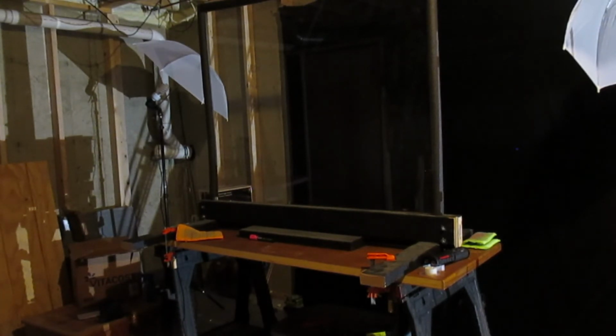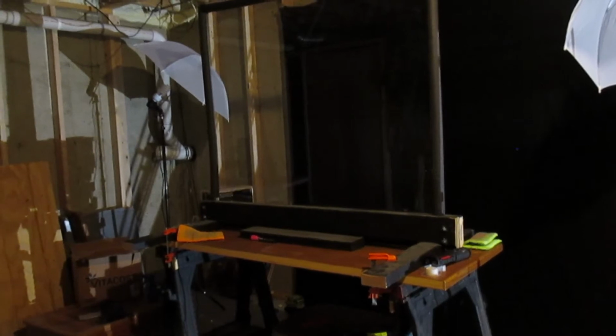Now, one thing that you can sort of see in this video is a reflection coming off the front surface of the light board. How I've eliminated that as much as I can is I've placed a black cloth in front of the light board. So I have a black cloth in front of the light board, and then I've also placed a black cloth behind the light board.